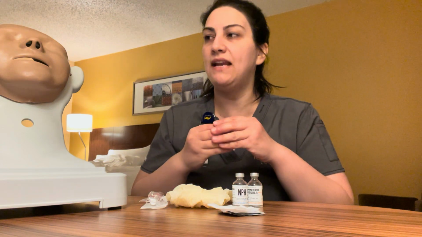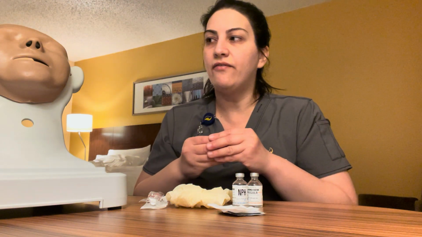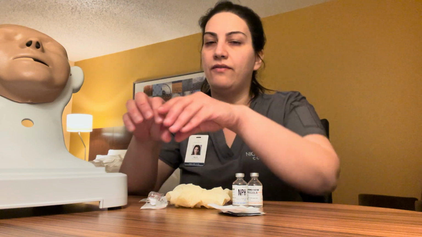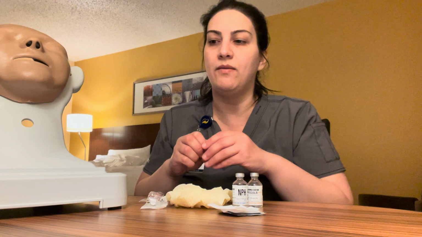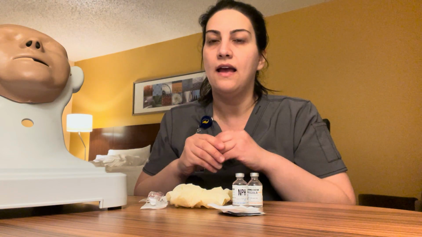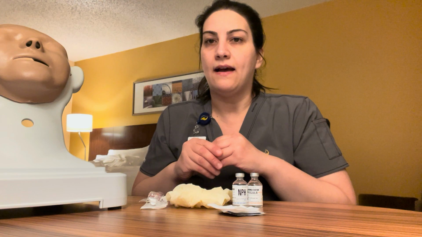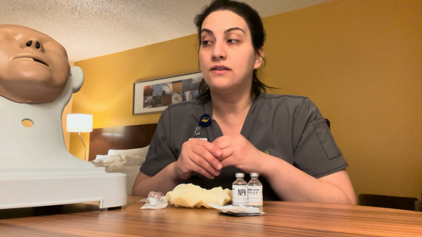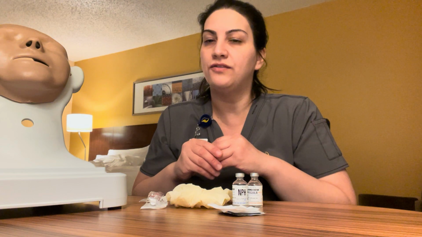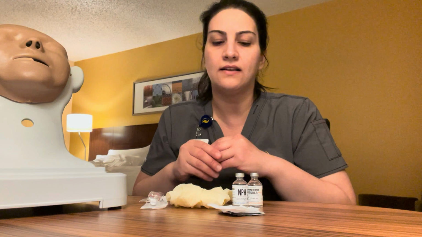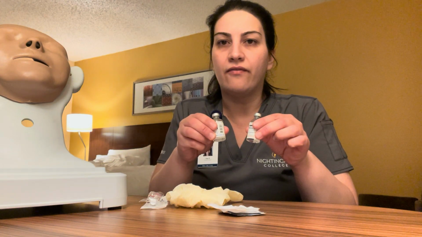Hi, Mrs. Smith. My name is Olga. Can I please verify your first name and your date of birth? As she does that, I'm going to verify the wristband. This is going to be my 2 patient identifications. Next, I'm going to educate my patient about her medication, and ask her if she has any allergies. Do you have any allergies? No allergies? Awesome. Second time verifying against MAR.